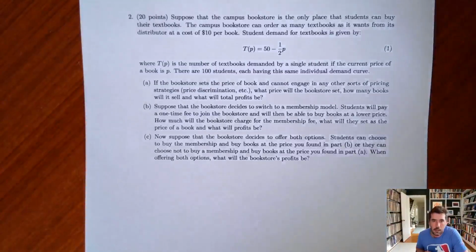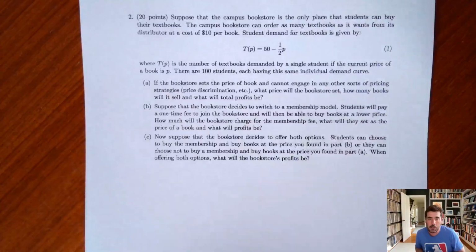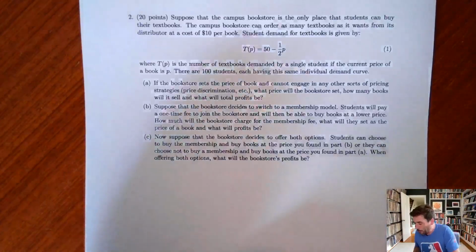All right, let's tackle a question on monopoly here. As always, I'll explain how I'm parsing information as I read through the question and any decisions that I'm making as I go about solving the question. All right, so let's get going here.